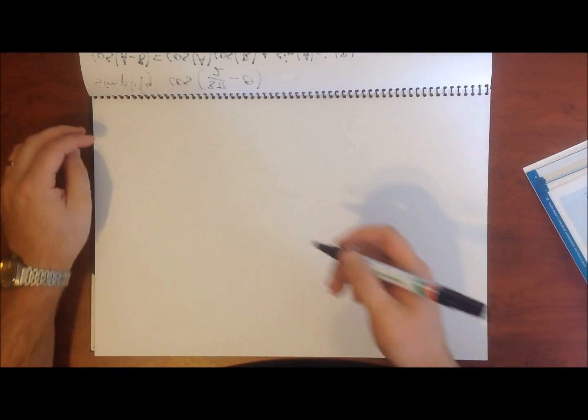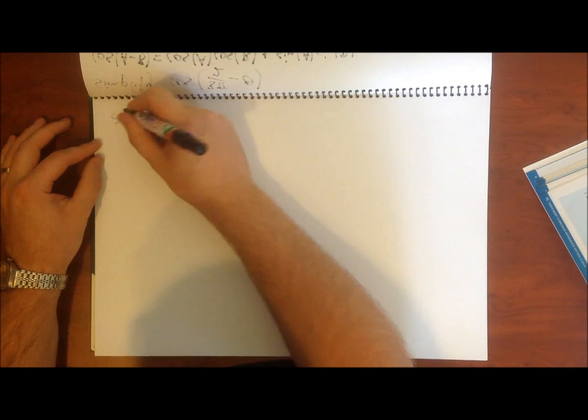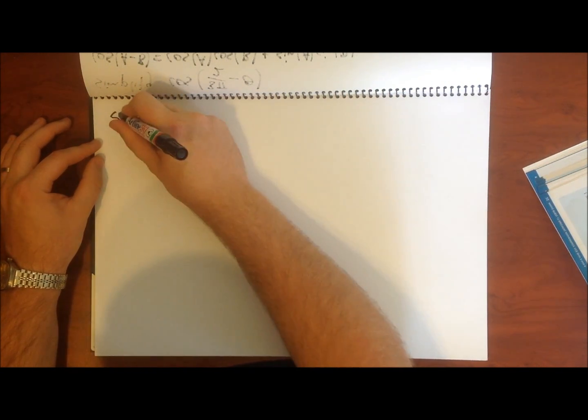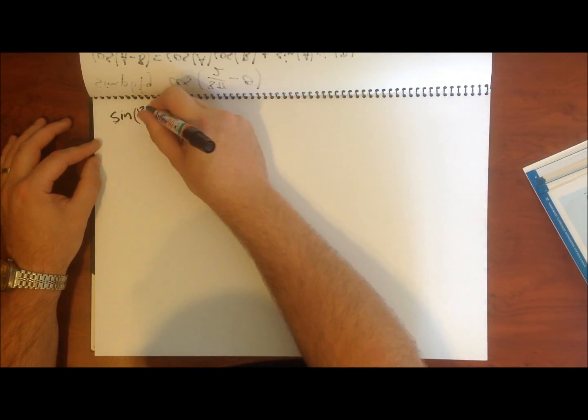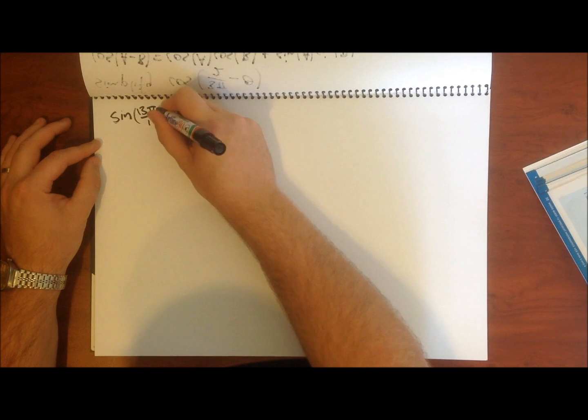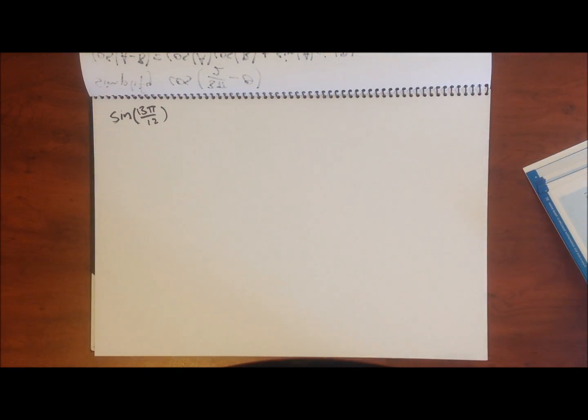Okay, so we've got find the exact value of sine 13 pi on 12. Okay, so we want the exact value of sine of 13 pi on 12.